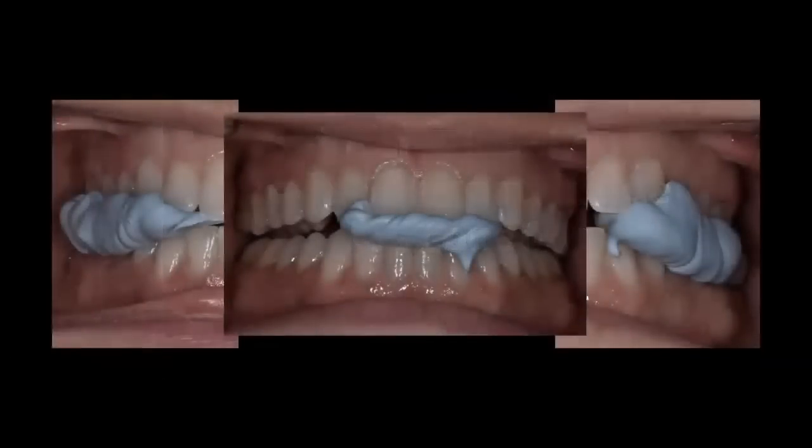Another way of doing this, if you don't have access to the Delar wax, or you just want to give it a try first with something that you have in your office, is just using plain old Regisil, any type of bite registration PVS. Now, the only tricky part with this is that if you use Regisil, you've got to keep your patient in that centric relation position during the whole time while that Regisil is polymerizing. So you have to hold them there. Fortunately, this happens really quick, so you're not going to have to hold there for more than a couple of minutes, but you've got to make sure that they're kept in that position.